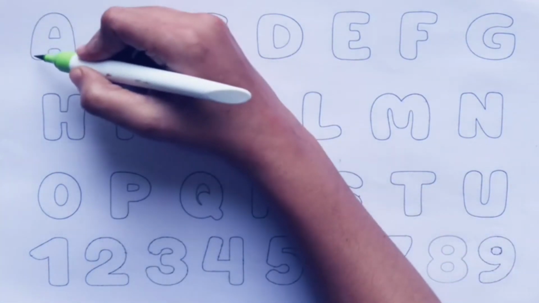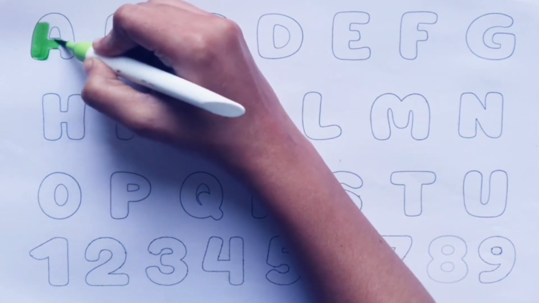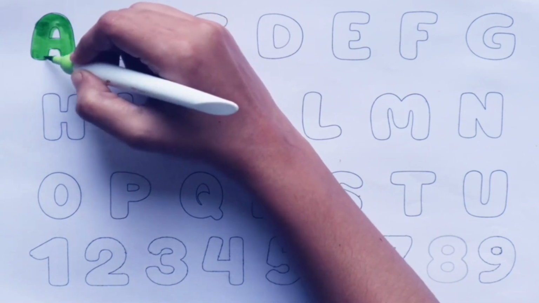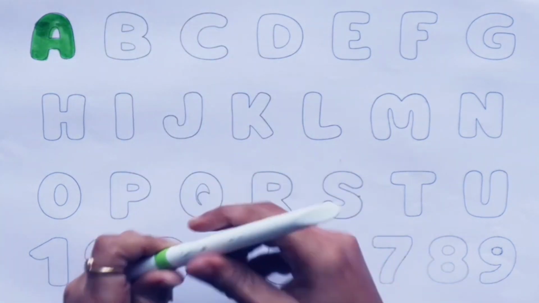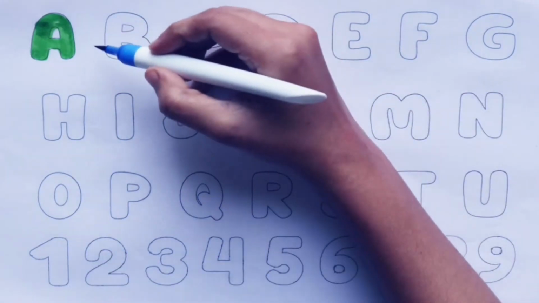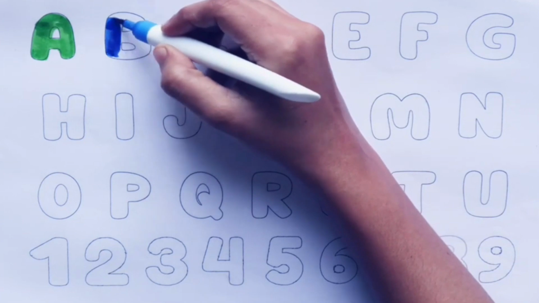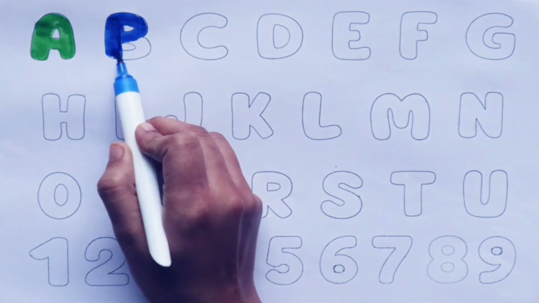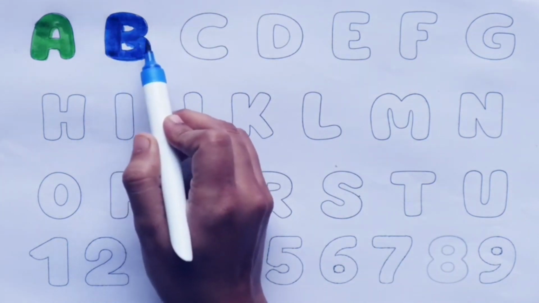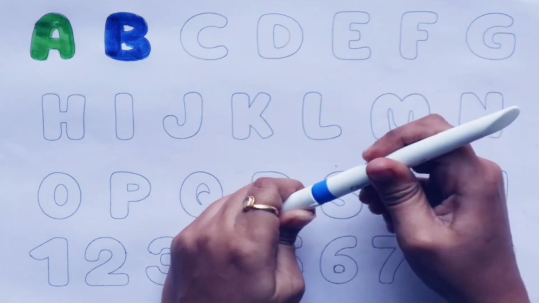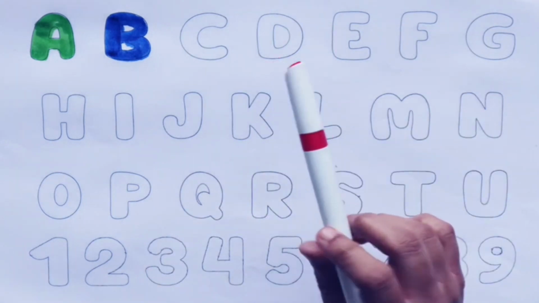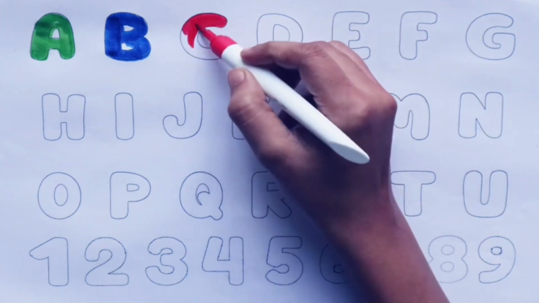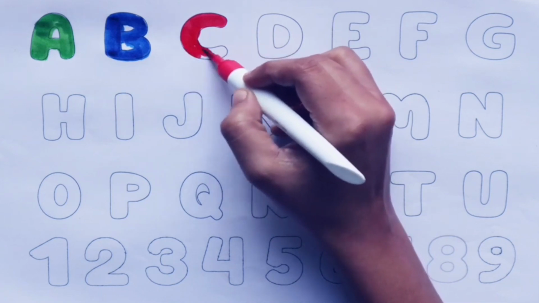Light green. A for apple. Blue. B for ball. Red. C for car.